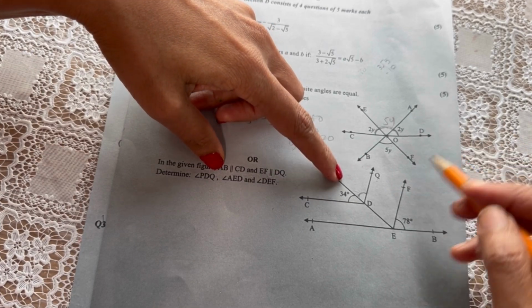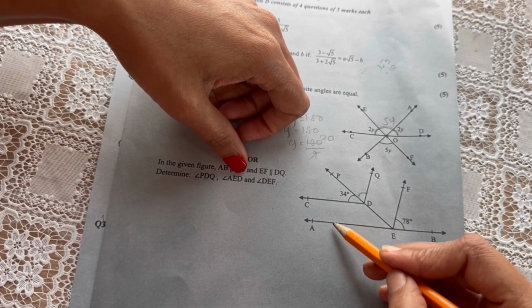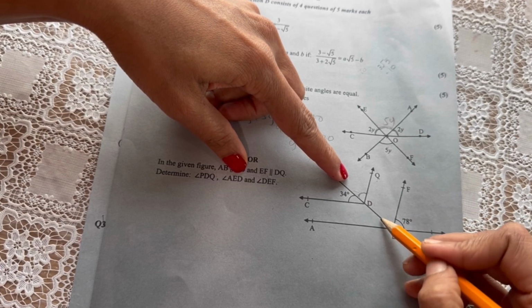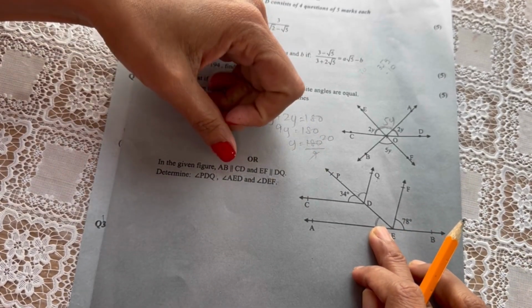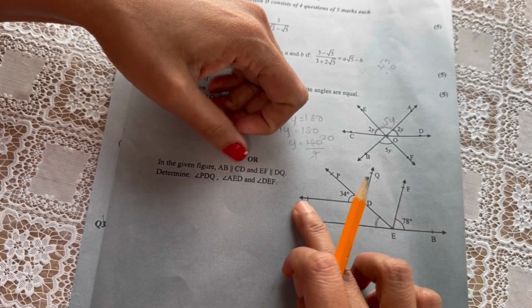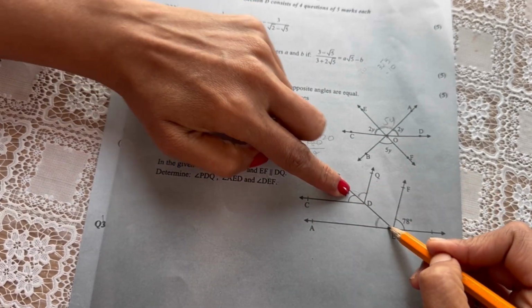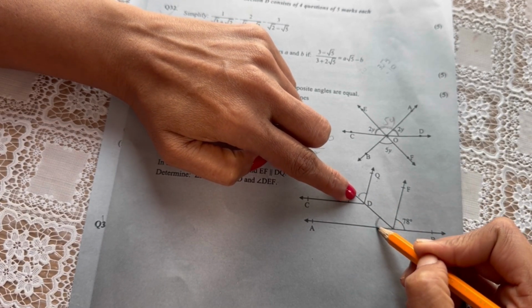Yes. And we have to find AED, this part. Let's begin with this. They said that AB and CD are parallel. If these two lines are parallel, this is a transversal line. So the angle formed here and the angle formed here are called corresponding angles.